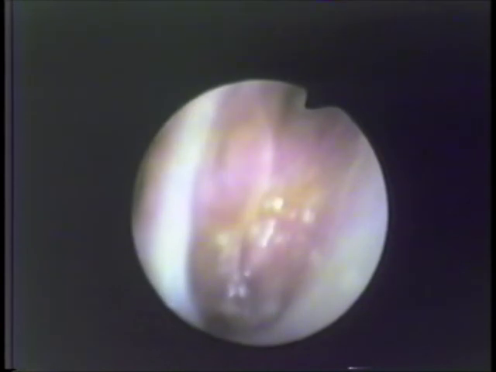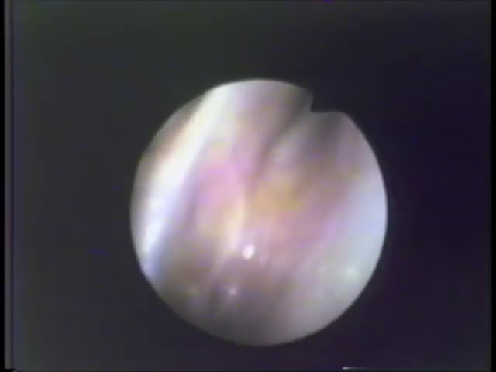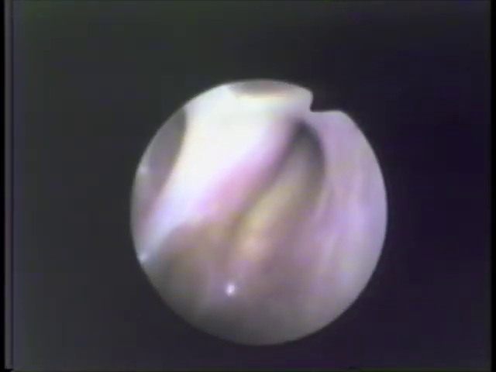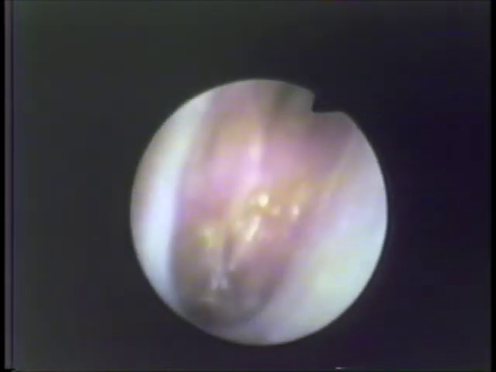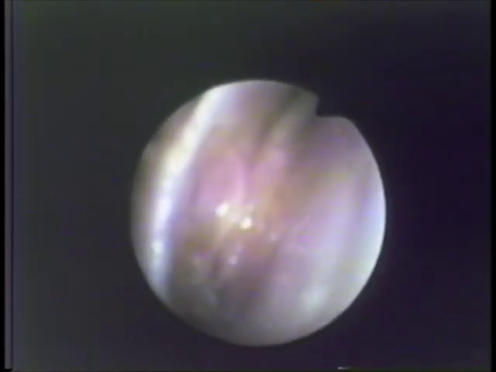Now, by turning the scope towards the septum and directing it superiorly, one is again confronted by these cavernous sinuses. At this point, we're looking into an exteriorized sphenoid sinus, with only part of that sinus being visualized.